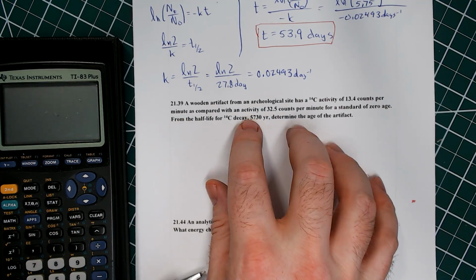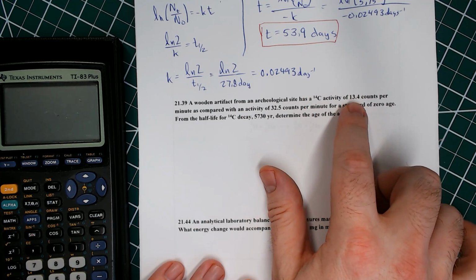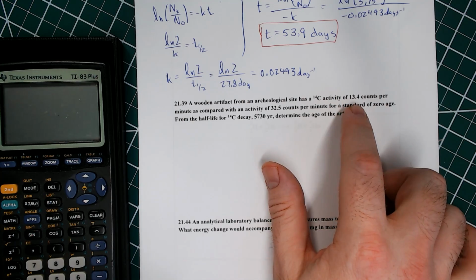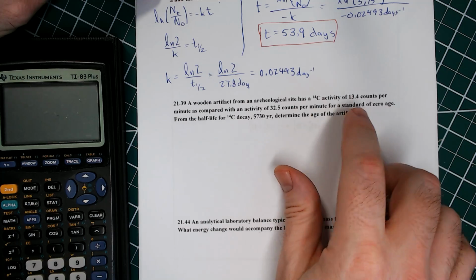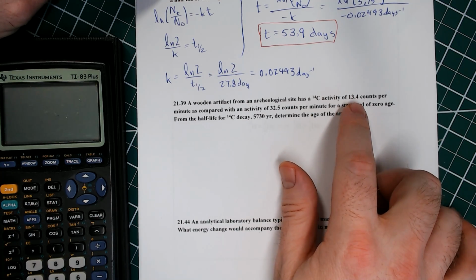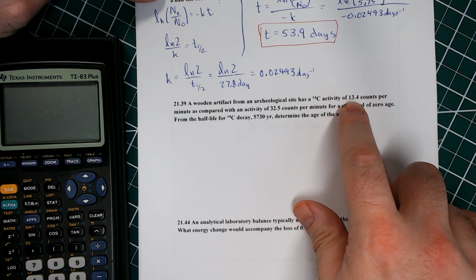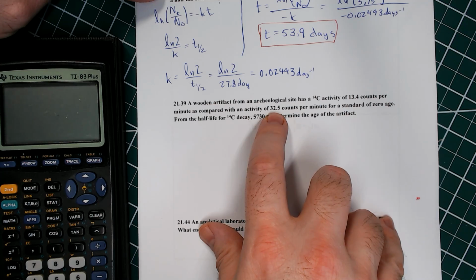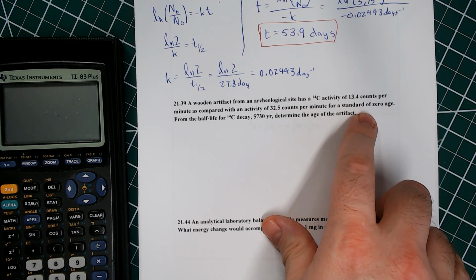We've got a wooden artifact from an archaeological site that has a carbon-14 activity. Activity is supposed to be proportional to the amount, so we'll use that in place of the amount at time t versus the amount at time 0. This one will be the amount at time t. It has an activity of 13.4 counts per minute as compared with an activity of 32.5 counts per minute for a standard of 0 age.